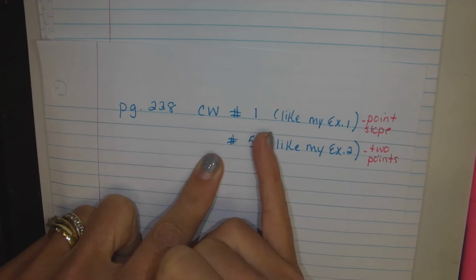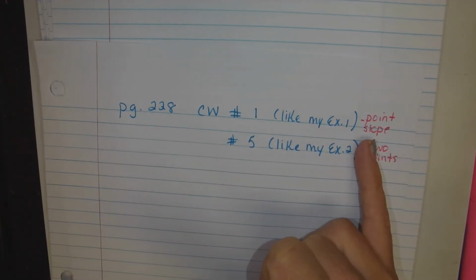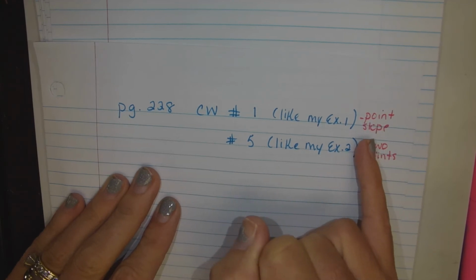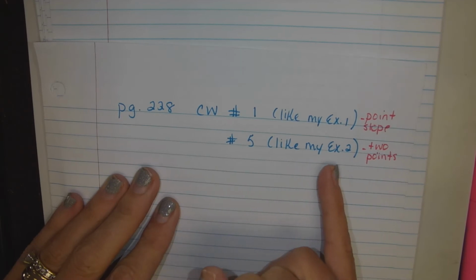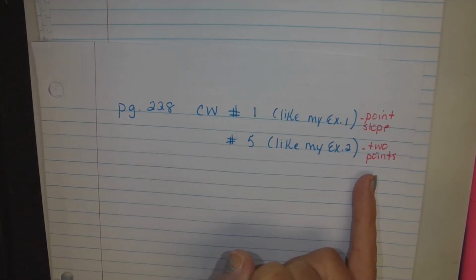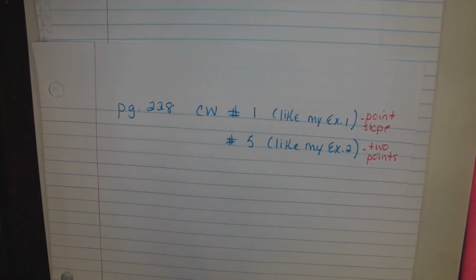It's almost identical to the example 1 I just did for you. The given, remember I had y'all repeat the word given? You're given a point and the slope. Number 5 is just like my example 2, where your given is 2 points. All right, so use your notes. I should hear pages turning and or notebooks getting flipped. Look at these 2 examples to complete this.